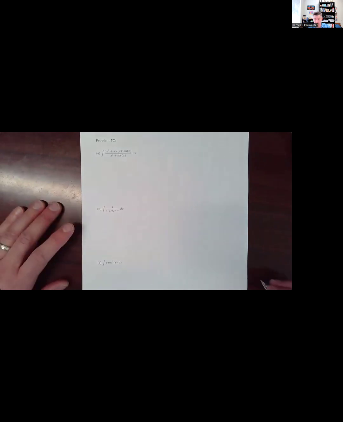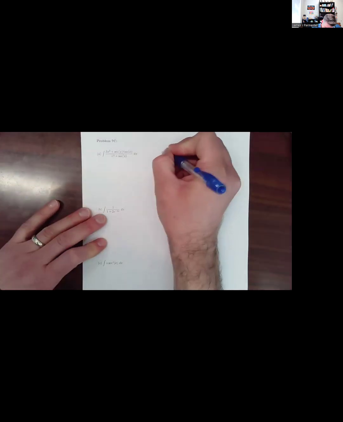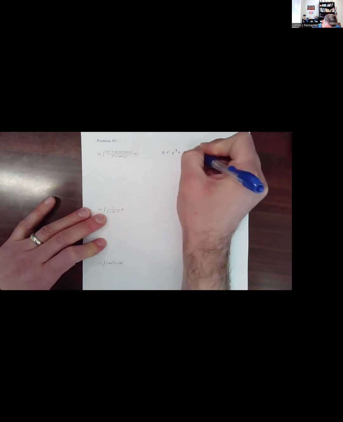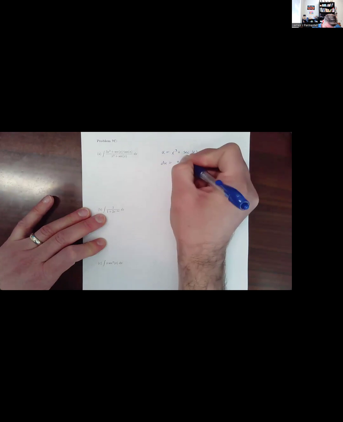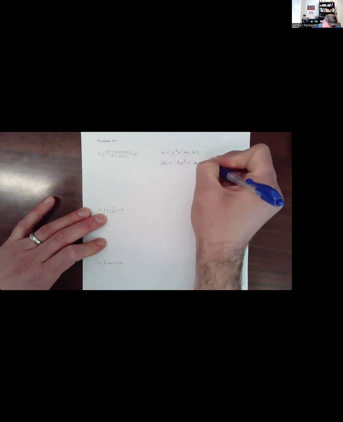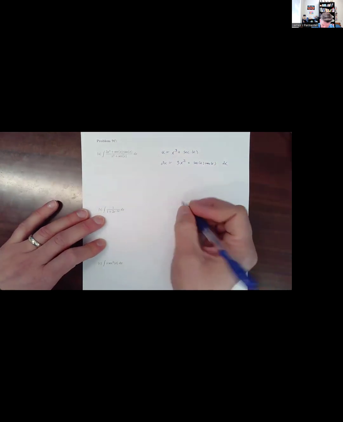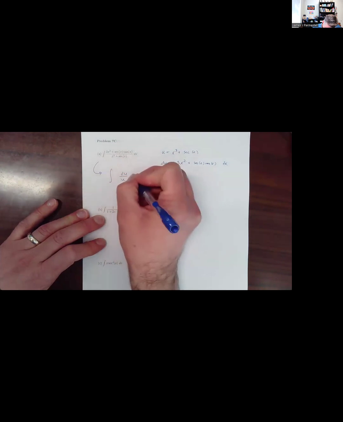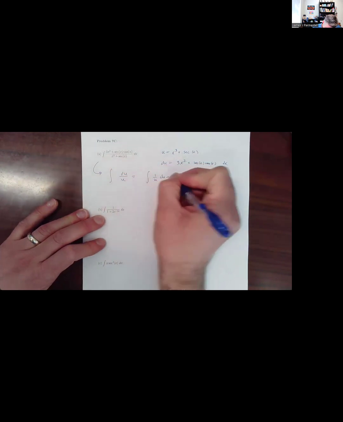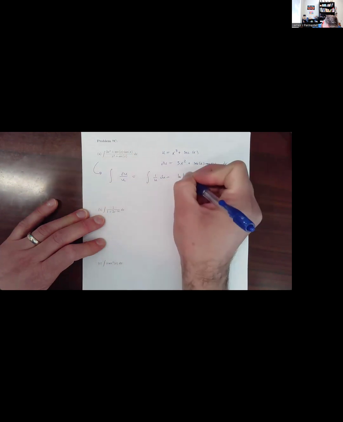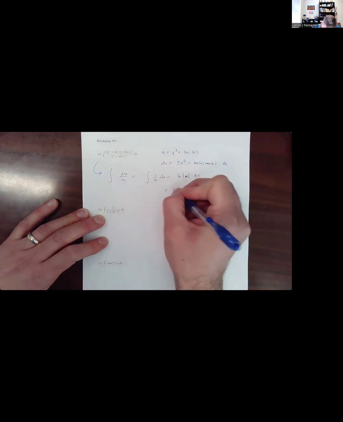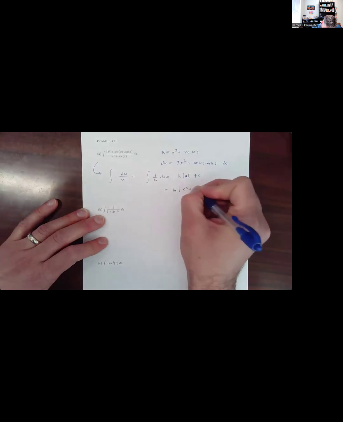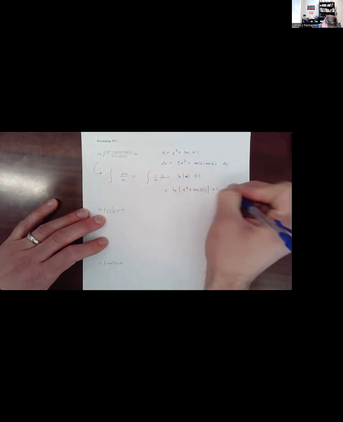7C. I feel like 7C part A here is meant to be really, really obviously a u substitution. If you let u equal x cubed plus secant of x, your du is exactly 3x squared plus secant of x tangent of x dx. So this integral becomes exactly the integral of du over u, which if you prefer is 1 over u du, which is the natural log of the absolute value of u plus c, which is exactly the natural log of the absolute value of x cubed plus secant of x plus c.